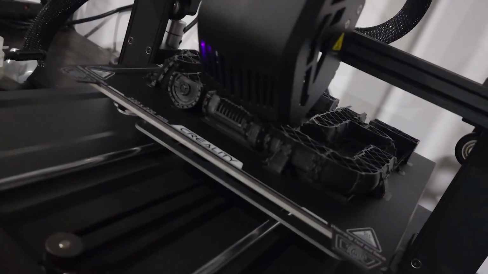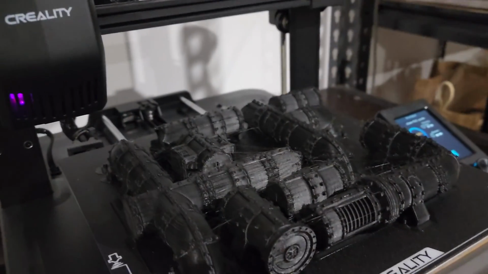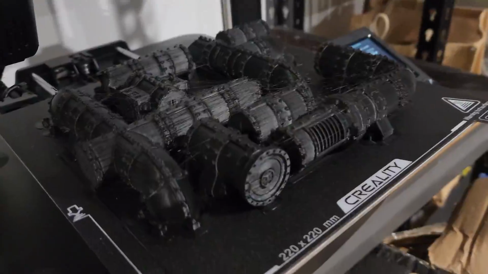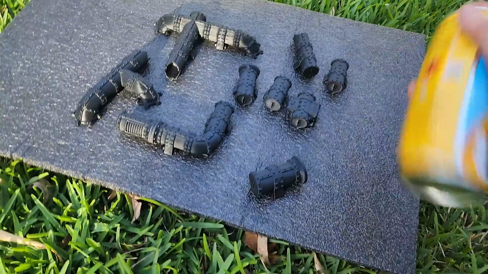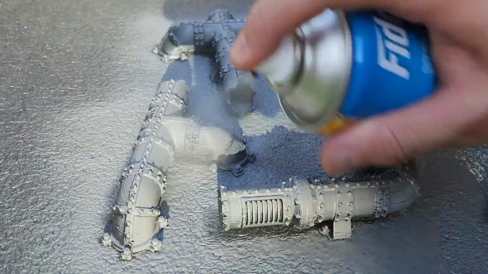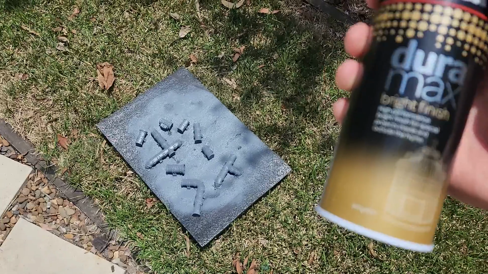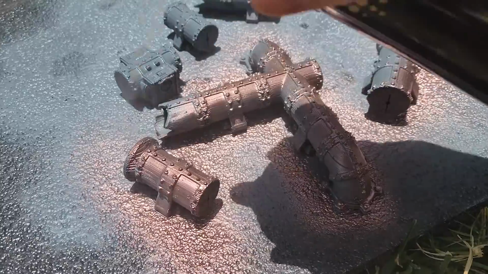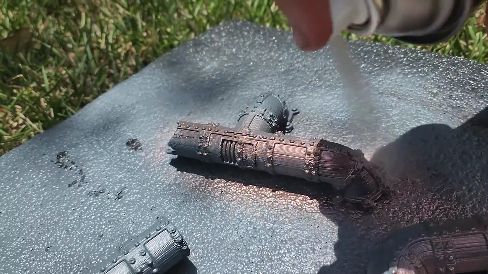These guys came out quite nicely with the settings automatically on Creality and ready to go from a printer fresh out of the box. I'm sure I could do some more tweaking to get them more perfect, but I'm pretty damn happy. I then primed them up in a grey primer, then gave them a fairly heavy coat in a copper spray paint to try and fill in any of the gaps.